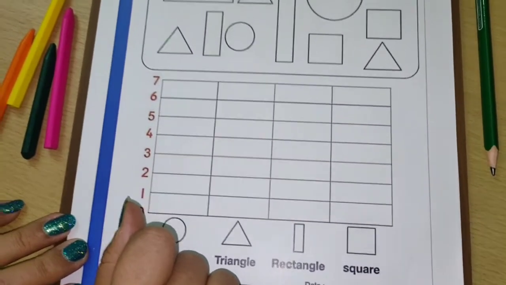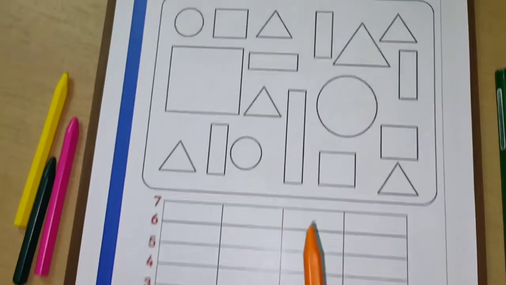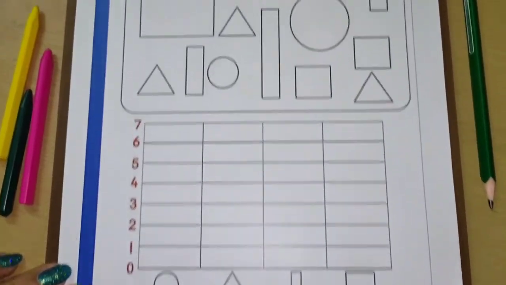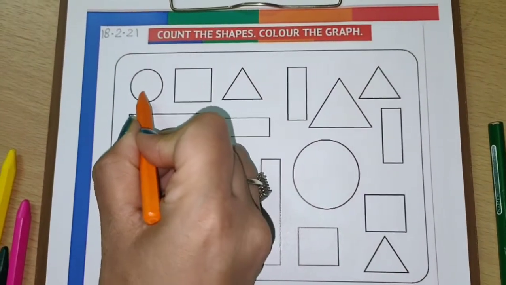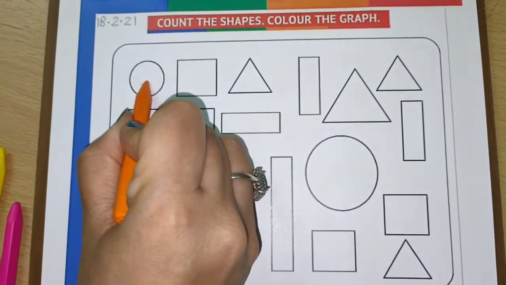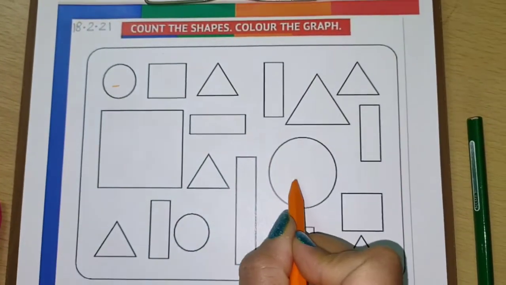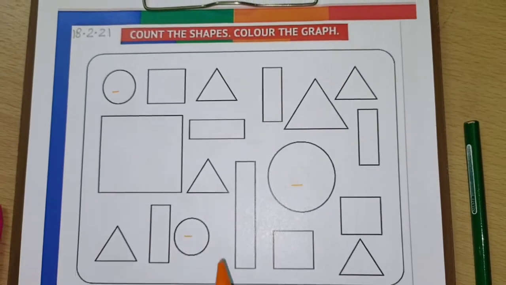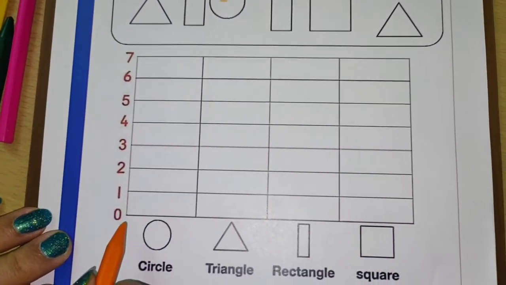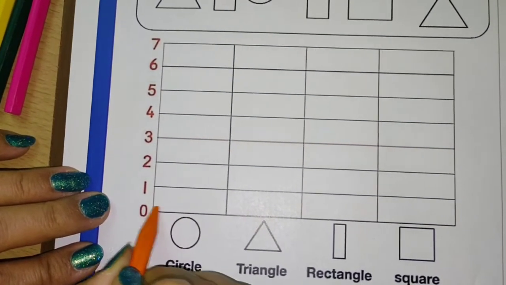So let's begin. First, we'll take orange color. You can take whichever color you choose. Okay, so first shape we have is circle. So let's find circle. Remember, I told you make a small dash so you can remember you've already counted it, like I have 1, 2, 3. 3 circles. So how many we will color? So we will color 3 squares.